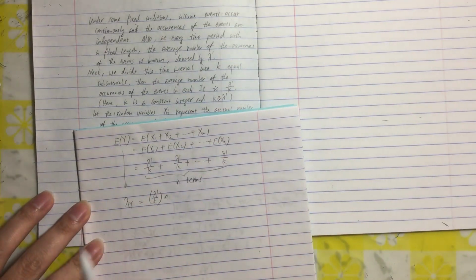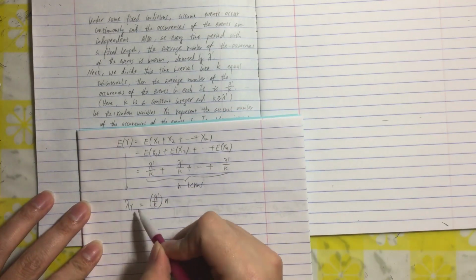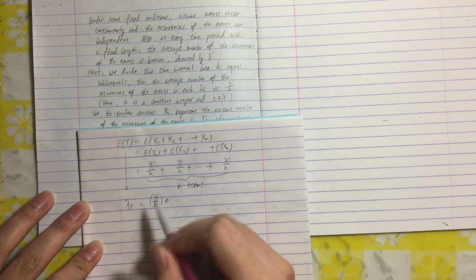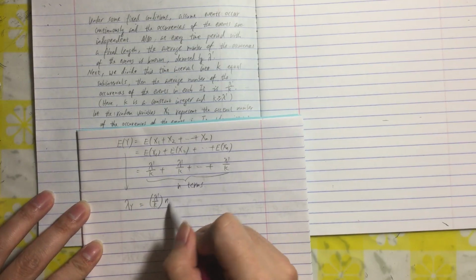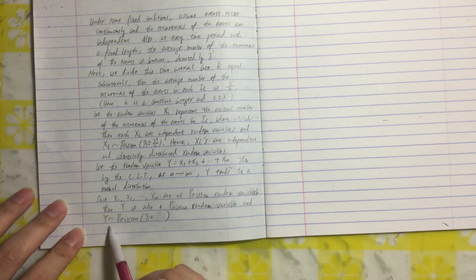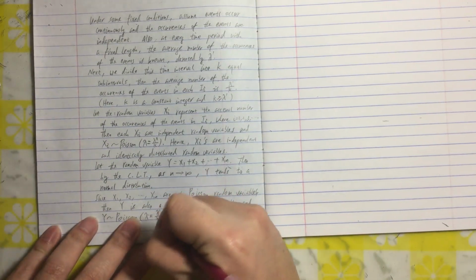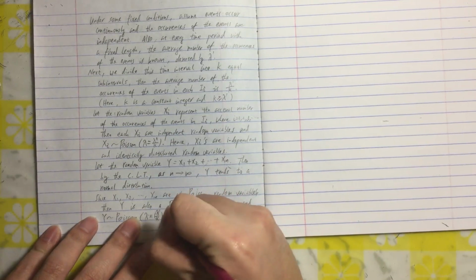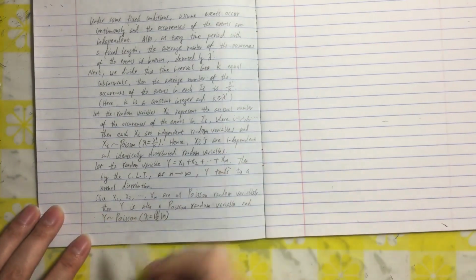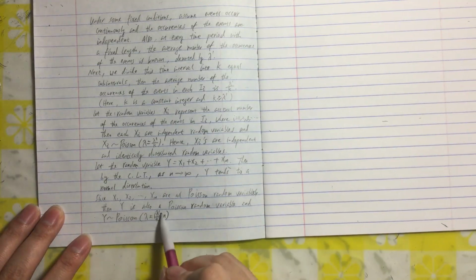So lambda of y equals lambda prime over k times n. So for the random variable y, lambda equals lambda prime over k times n.